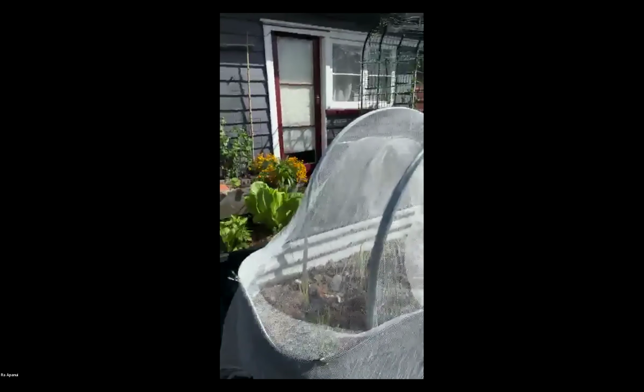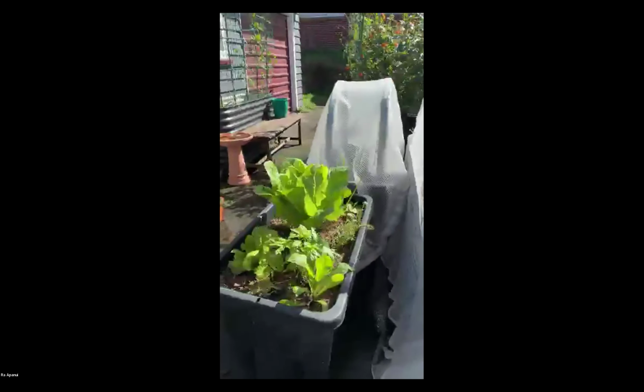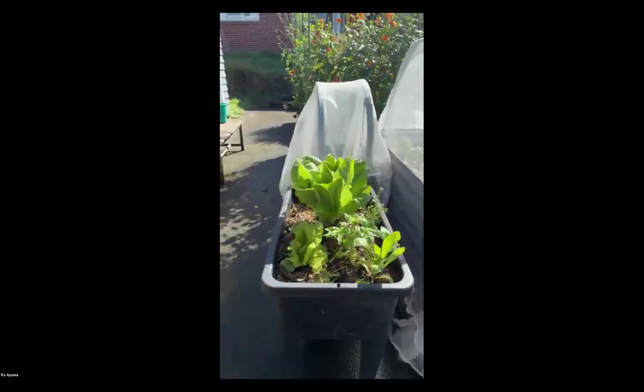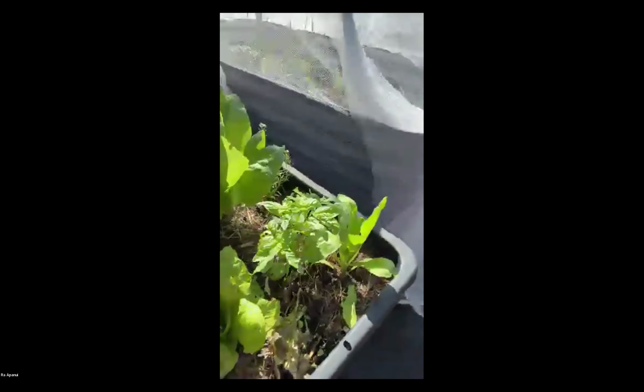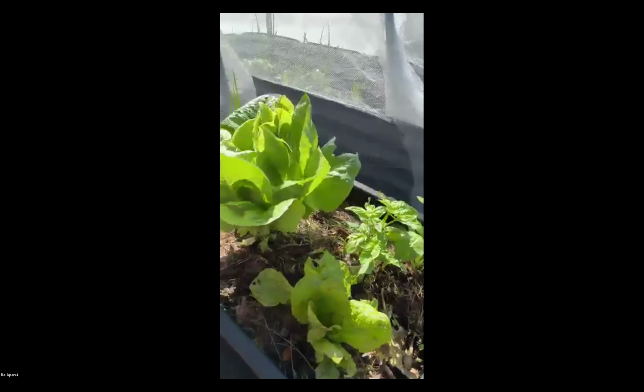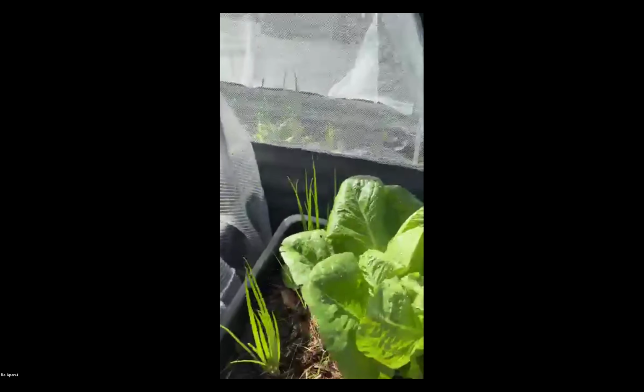If you don't want to spend a lot of money, you can get something like this from Bunnings. I think they're like $20 or $30 now. And you can grow quite a lot of kai in there. I've got some basil, a couple of lettuces and some spring onions. And I always have flowers for our pollinators.